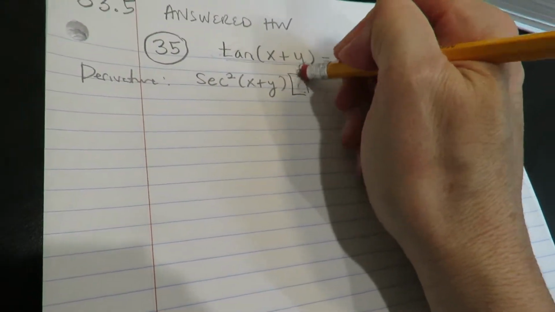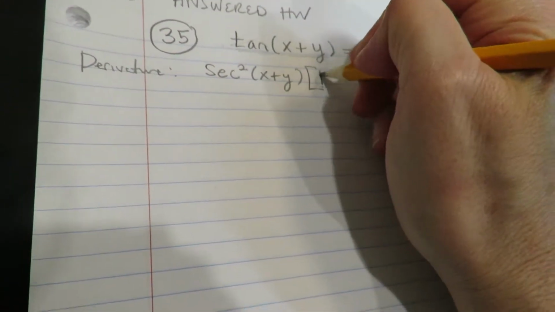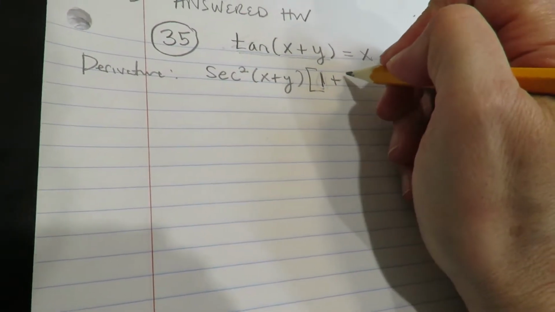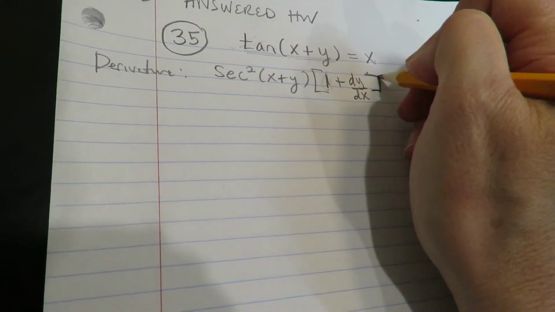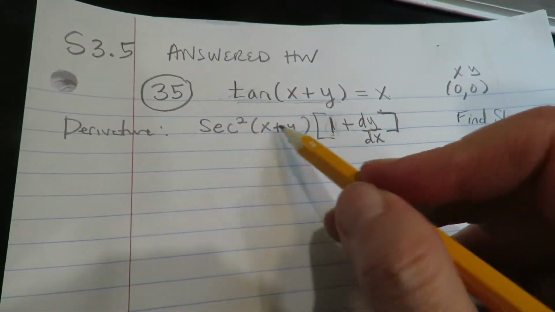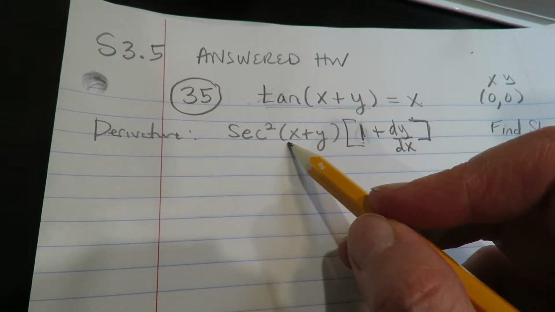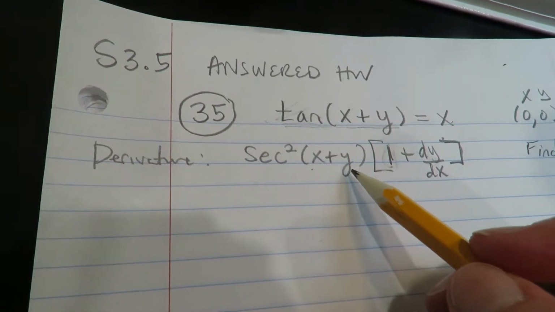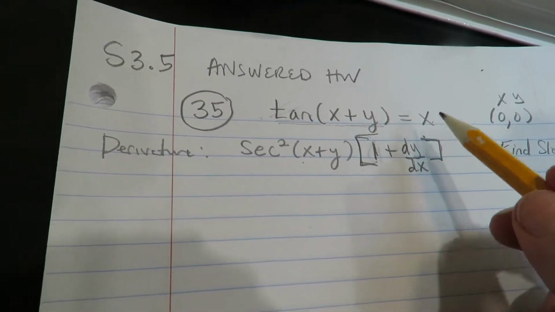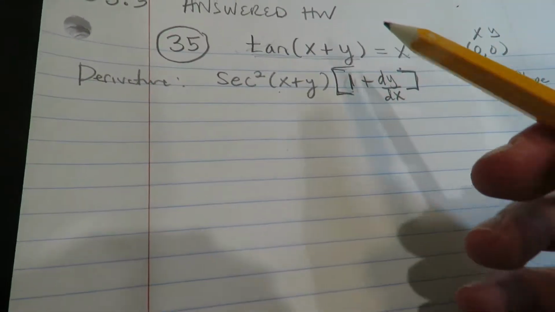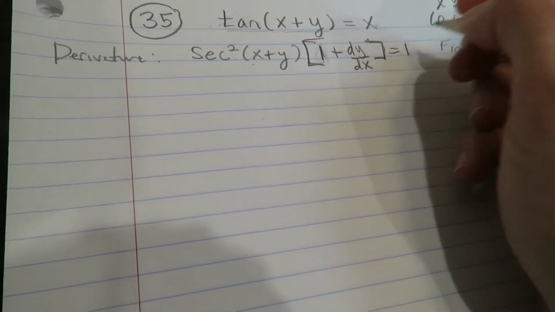You don't need this many brackets. Let me not overdo this. Derivative of x is 1. Derivative of y is dy dx. I'm just putting it in a square bracket because I don't want you to put anything into the trig. You can never change the inside of a trig without an identity. So that's why I'm doing this, so your eyes think that it's different stuff, because it is different parts. All right, so that's outie times innie, that takes care of that, is equal to 1.